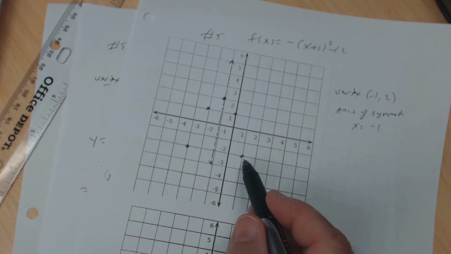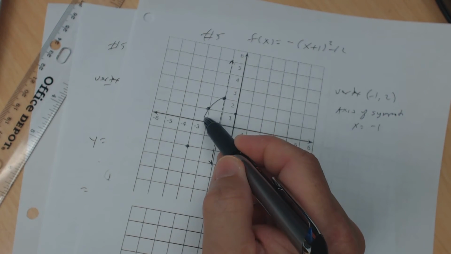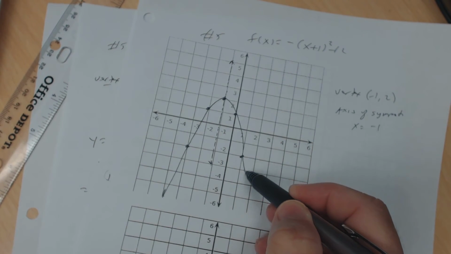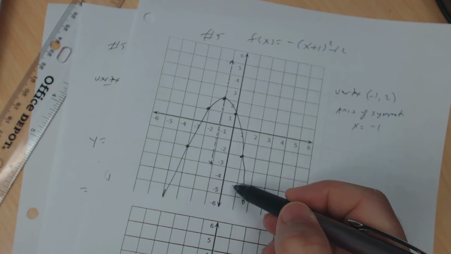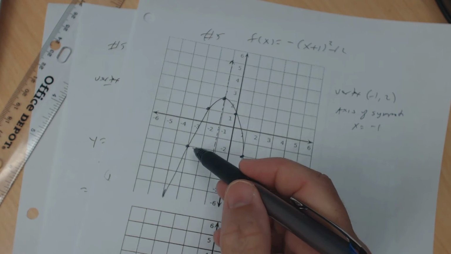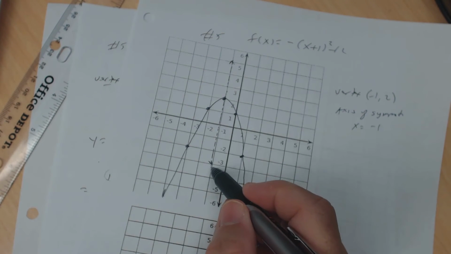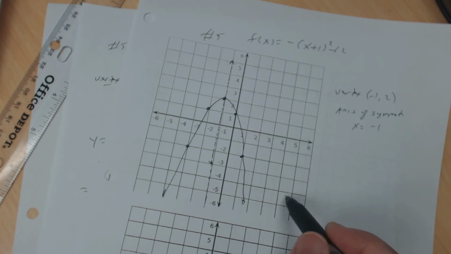All right, and then I connect them. Kind of like this. All right, make sure it's a curve. Don't make any of them go straight down like this. Don't do that. Don't do that. Don't do this. Okay, make it curve. So make it look symmetrical also, okay? Make it look symmetrical. And so there's your graph.